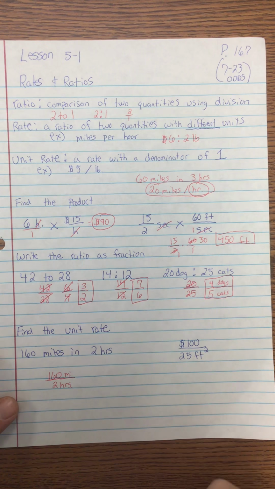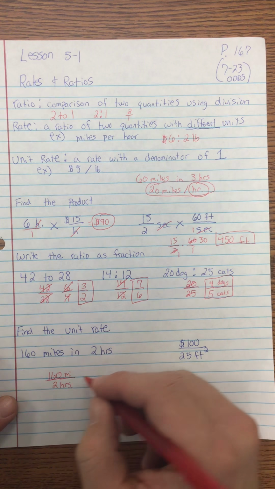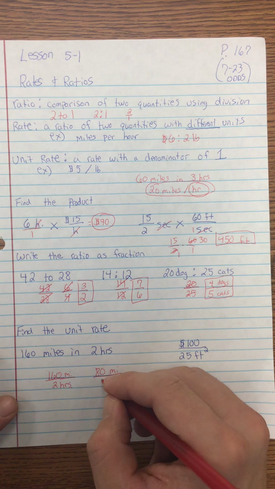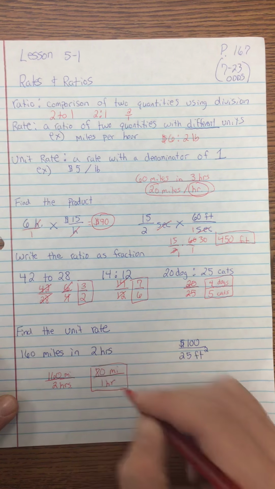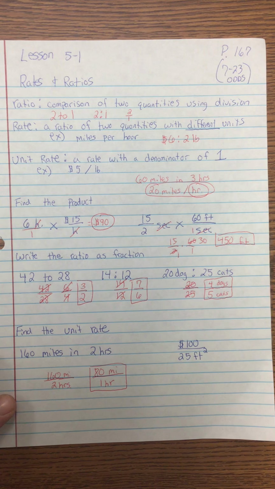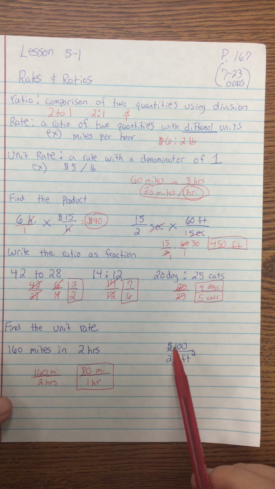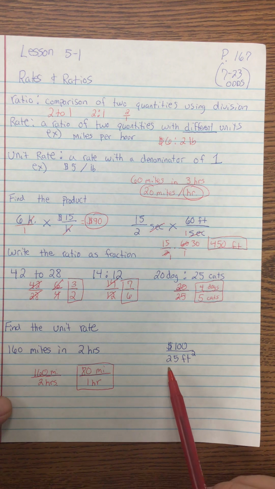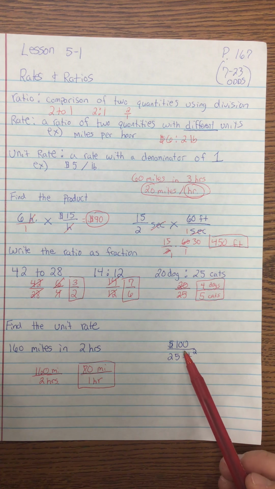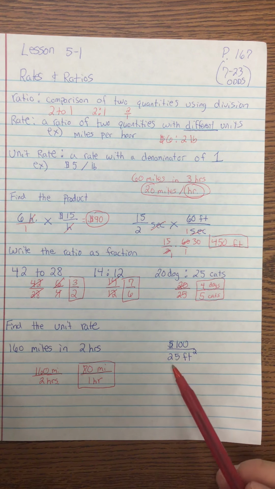So we can divide both of those by 2, okay? We have 80 miles in 1 hour. So my unit rate of 160 miles over 2 hours is 80 miles per hour. That's my unit rate. And last one, $100 for 25 square feet. So our job is to kind of figure out how much money we're spending on 1 square foot. So we just need to reduce. I can reduce both of these by 25. That's our best number to reduce by. I could also reduce them by 5. But I'm going to reduce by 25 and get to my answer right away.